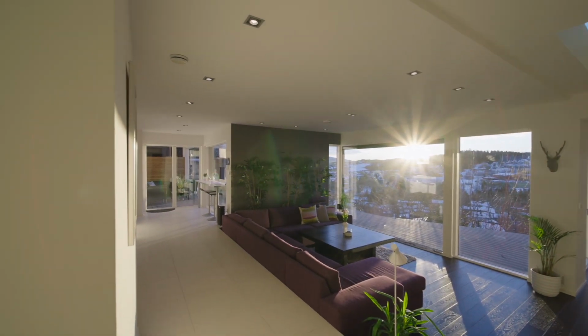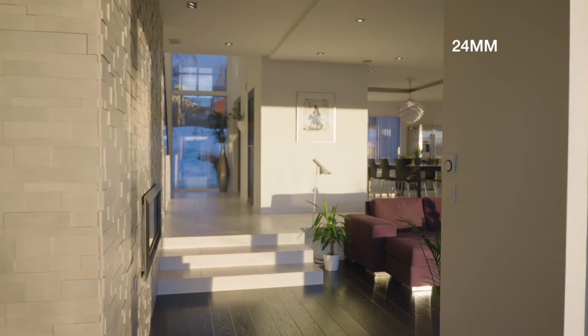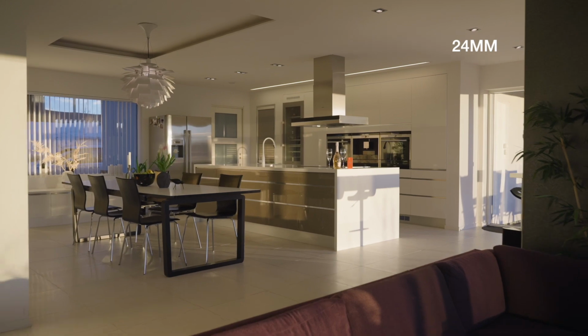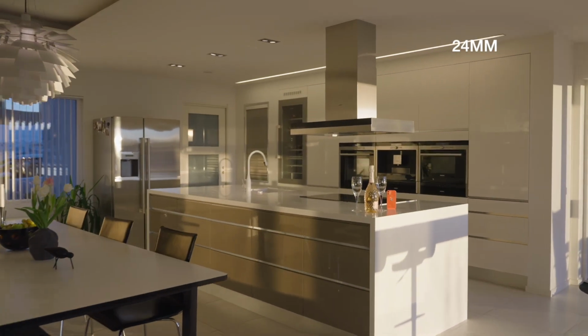As you can see, it could work out with the 24mm because this house is so huge anyway, so it doesn't look that narrow. But in most cases, a super wide lens like the 12mm or 15mm Laowa is a better option to use.